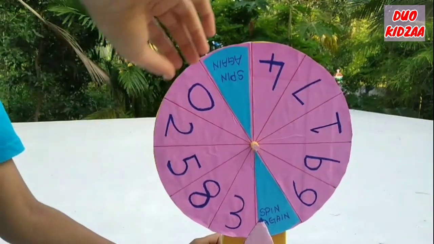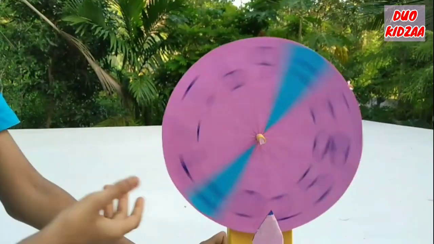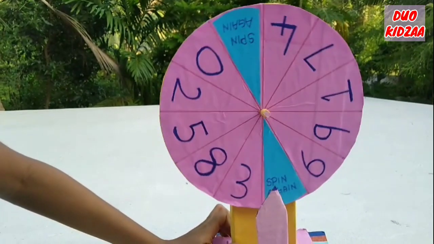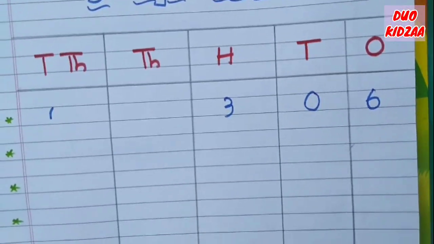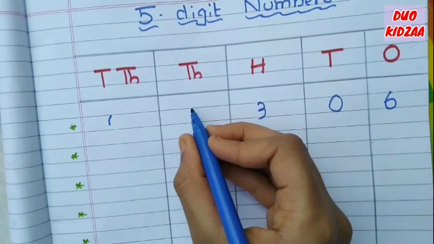Now let's spin the fourth spin. So it is number 6. We'll write in 1006.